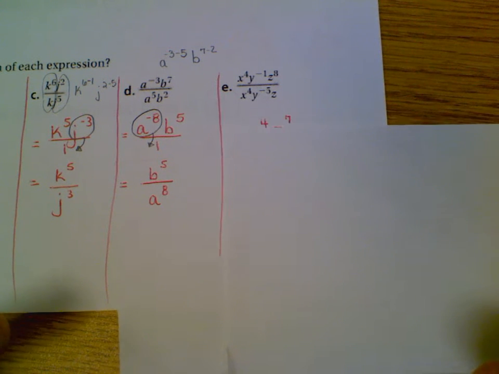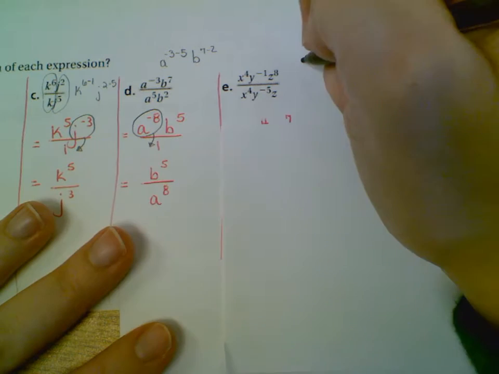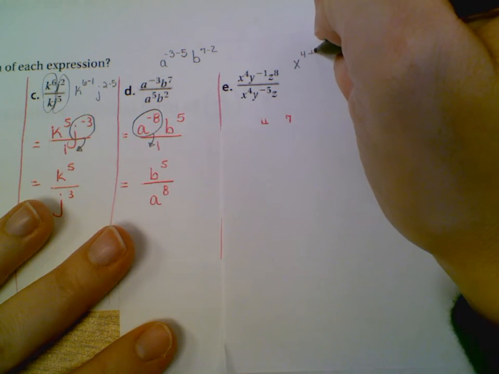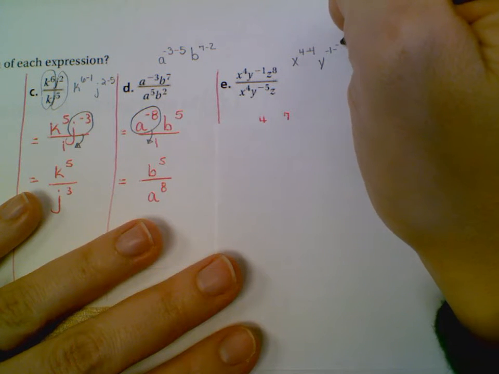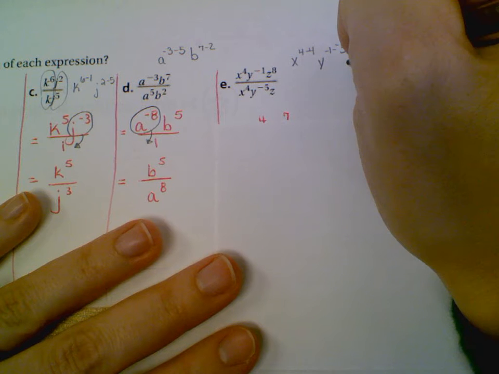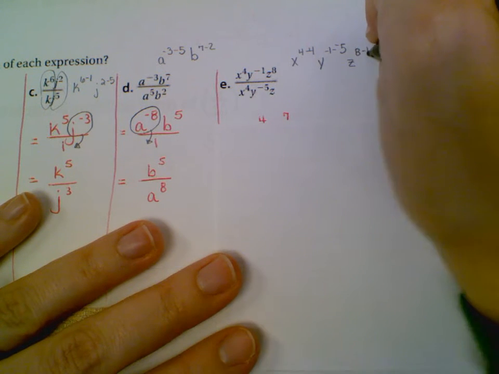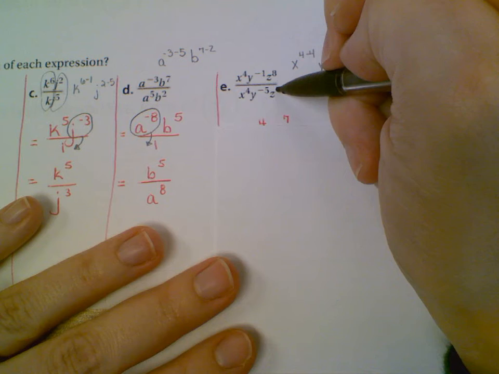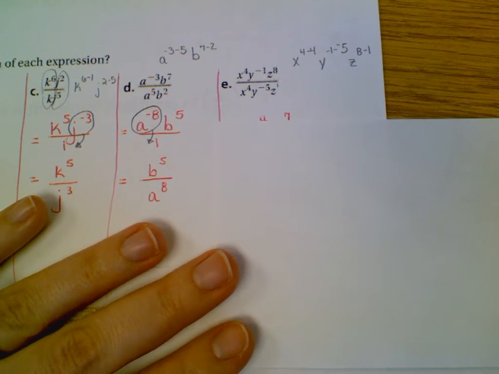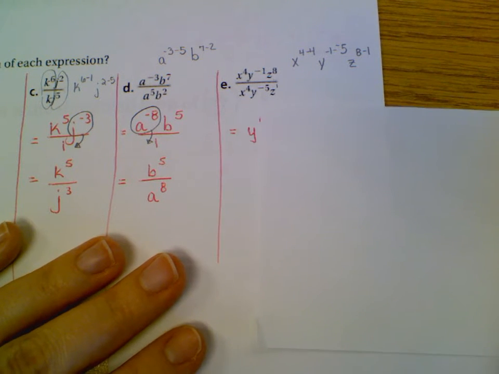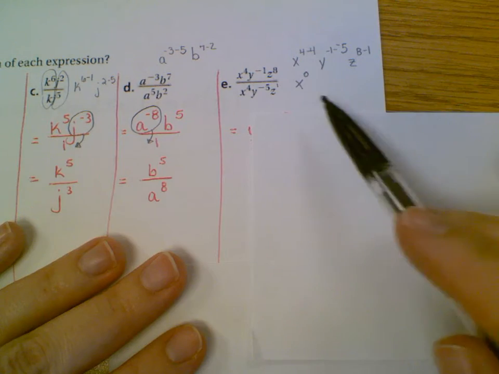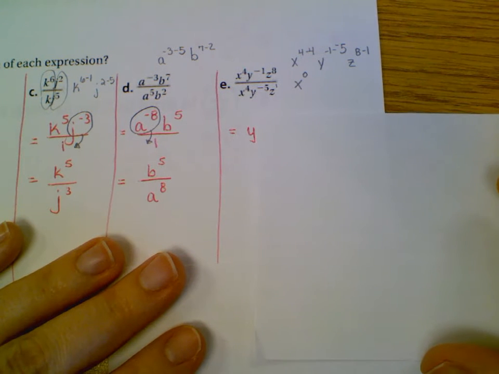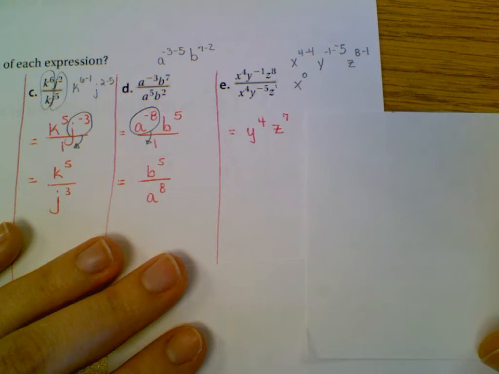Okay, on the last one here, I see that I have x's, so I'm going to subtract my x's, 4 minus 4. I'm going to subtract my y's, so negative 1 minus negative 5, and I'm going to subtract my z's, and that's going to be 8 minus 1. Now notice this z on the bottom has a 1 there, so if you're not familiar, put that. So for my x's, I get x to the 0 power, so since I get x to the 0 power, I'm not going to write that at all. For my y's, I end up getting y to the 4th, and for my z's, I end up getting z to the 7th.